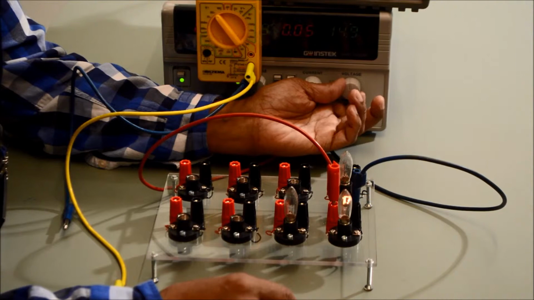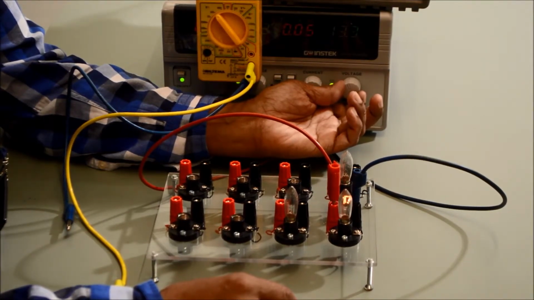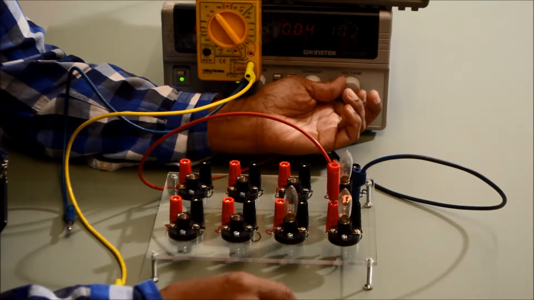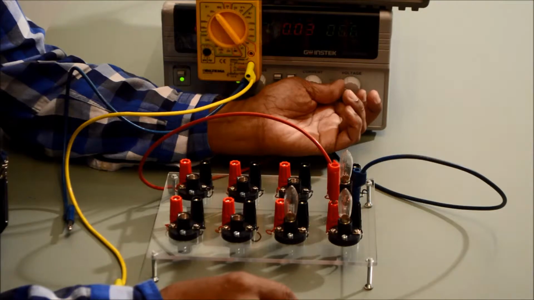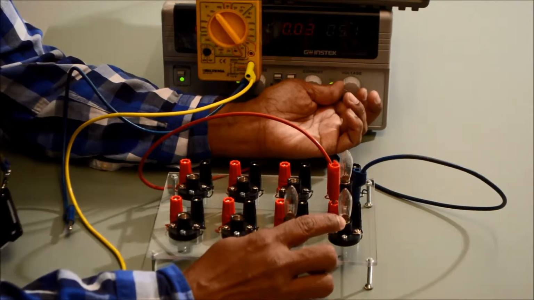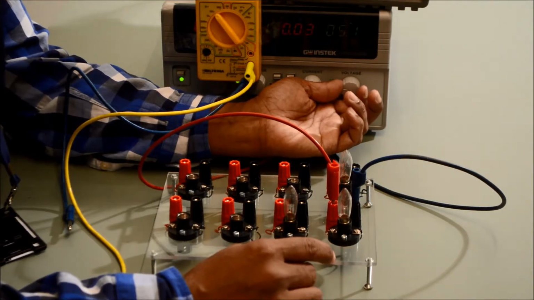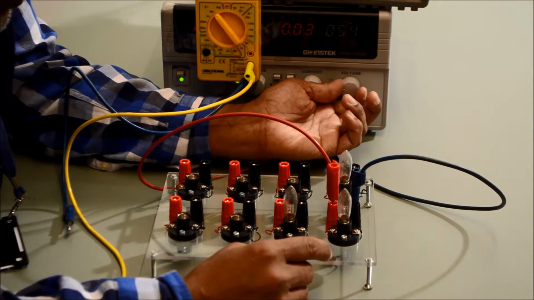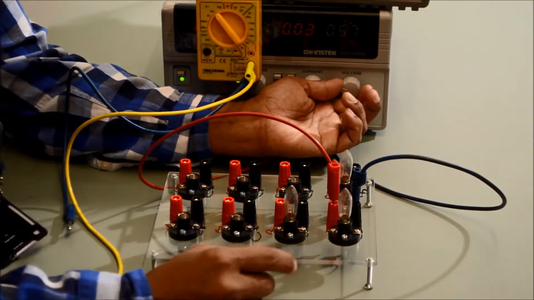Now, if I decrease the voltage, and that can be read from the display there, to 10 volt or even to, let's say, 5 volt, then you see that the lamp is not visible really. There is little current, but you don't see the lamp is on so much.